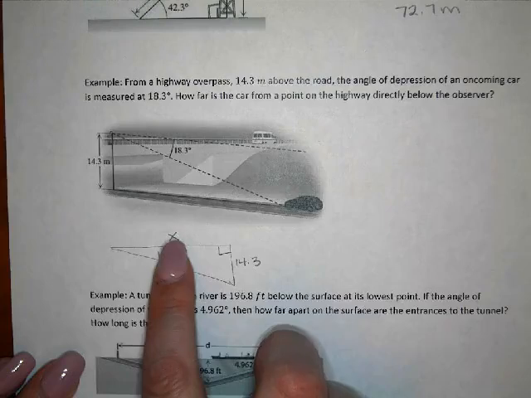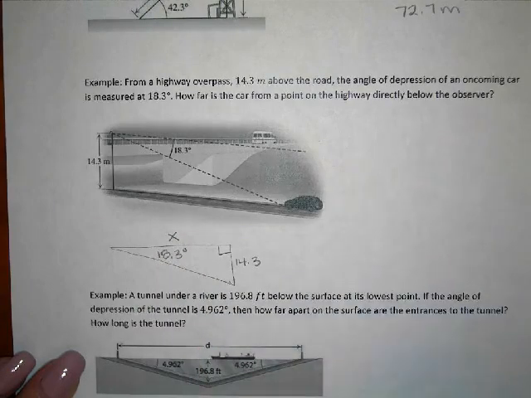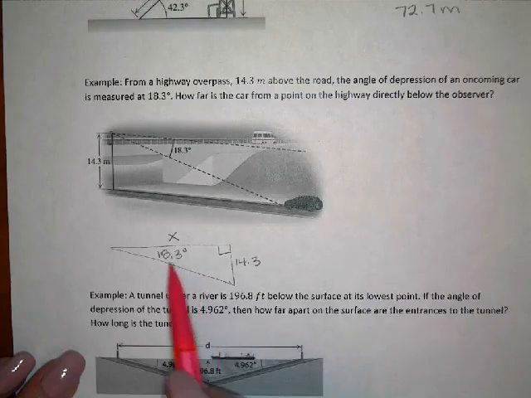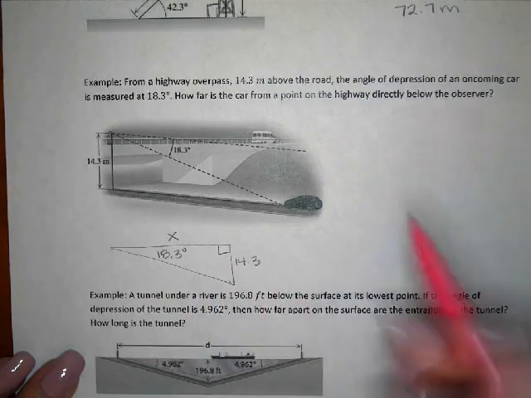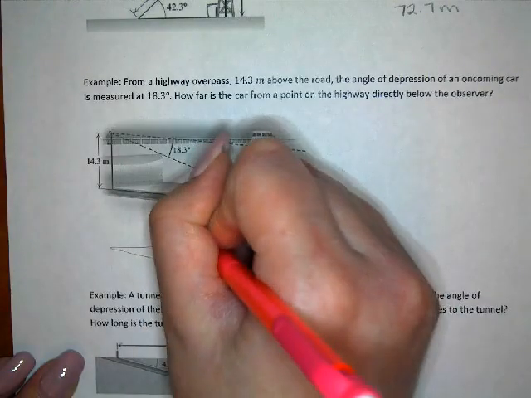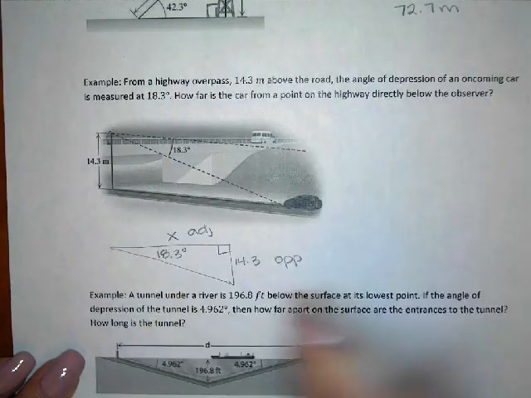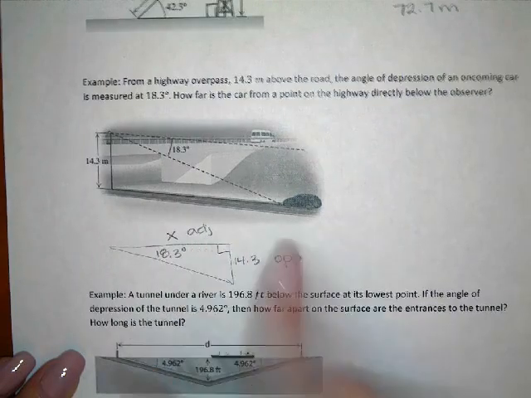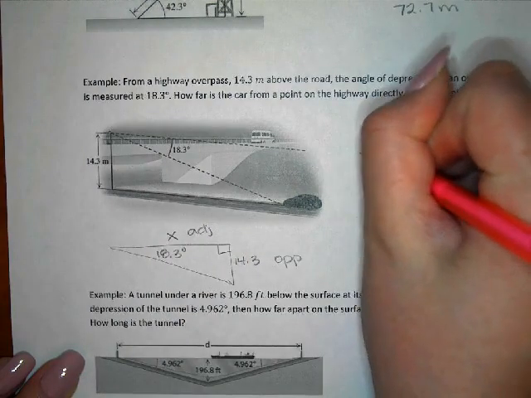Okay, so here's our angle. 14.3 is the opposite side. X is the adjacent side. And so we're going to use tangent for this one. So tangent of 18.3 degrees is opposite 14.3 over adjacent, which is x.